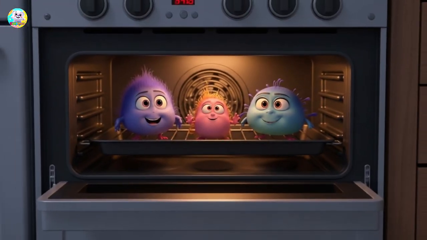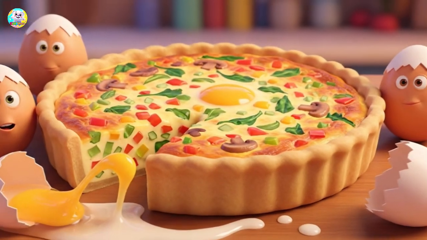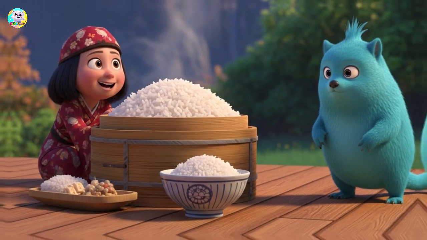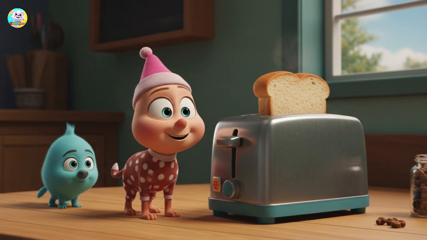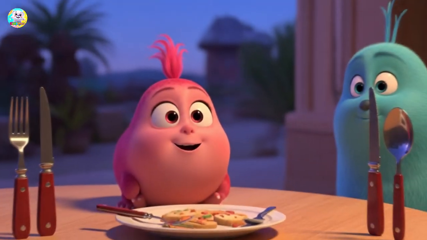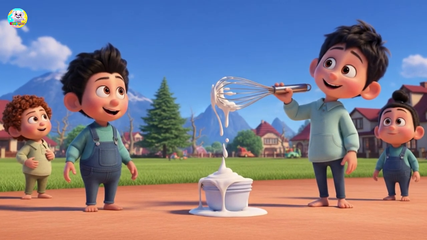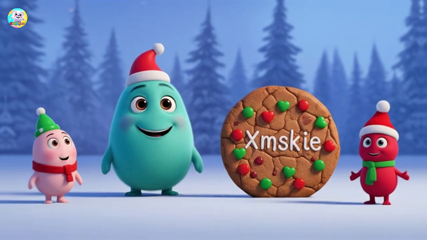O is for oven, baking the treat. P is for pancake, fluffy and neat. Q is for quiche, eggs in a crust. R is for rice, steamed just as must. S is for spoon, stirring with glee. T is for toaster, bread toasted free. U is for utensils, forks, knives, and spoons. V is for vanilla, flavor that spoons.